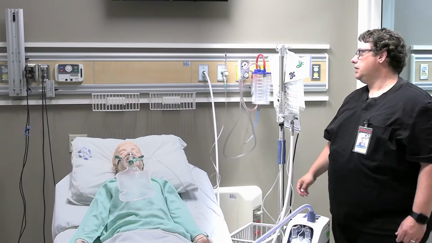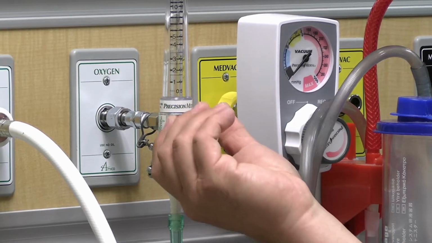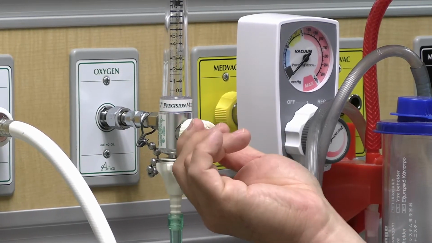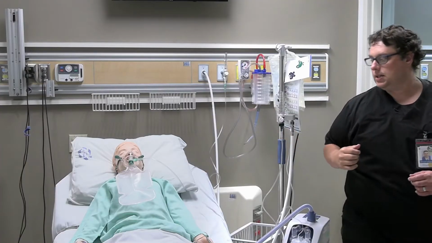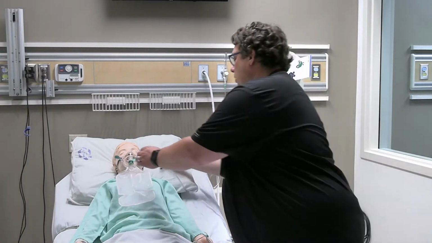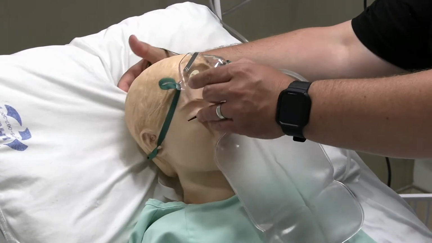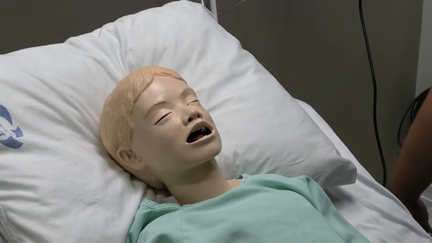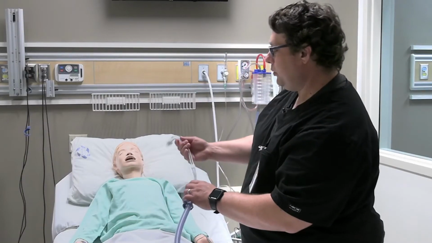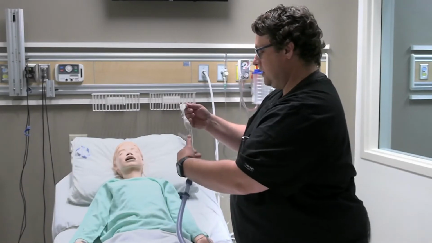So we are going to come over and just turn off our flow meter, because we will be using the flow meter from the AIRVO for this patient here. We'll remove the non-rebreather. We likely will keep it at the bedside in case we have any clinical indication for it. And then we'll now apply the nasal prongs to the patient.